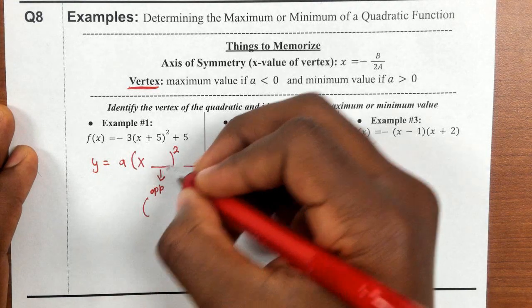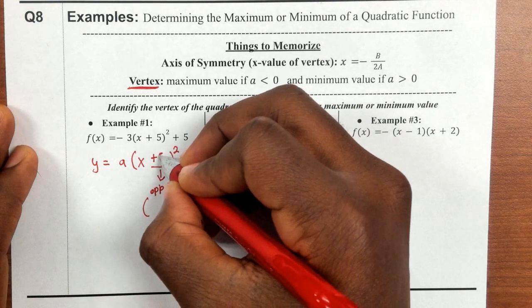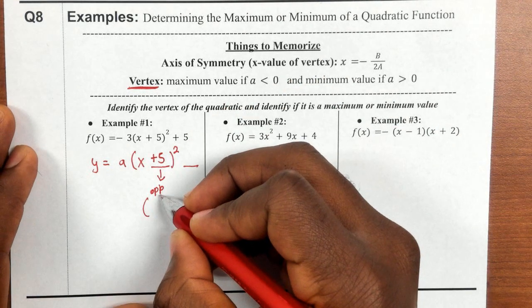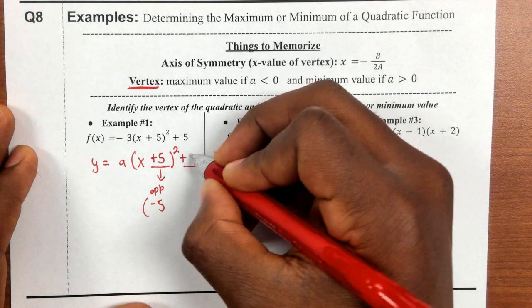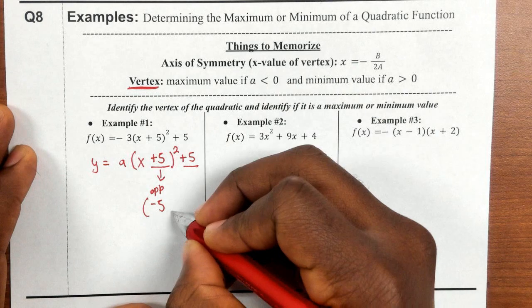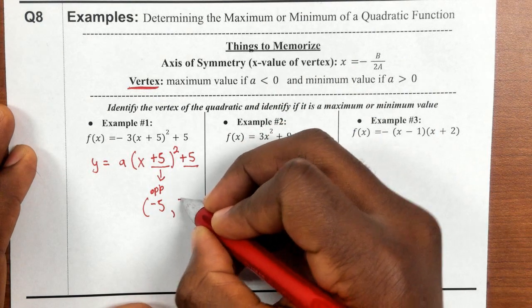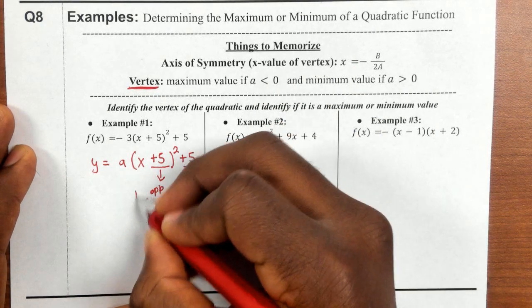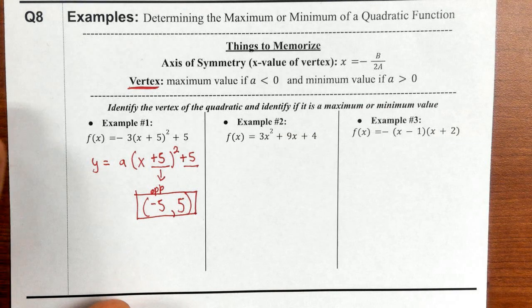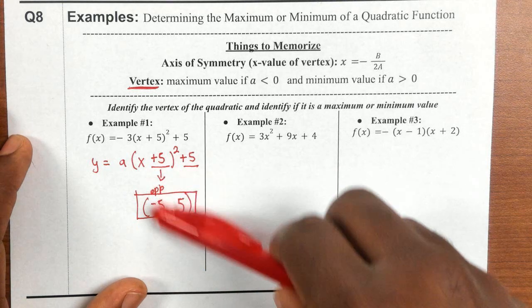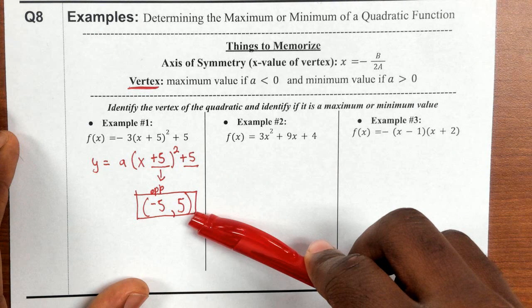In this case, that number is a positive 5, so the opposite is a negative 5. And I have a positive 5 on the outside, and I do the same as that, a positive 5. So we just do the opposite of the middle term, and the same as the outside term.